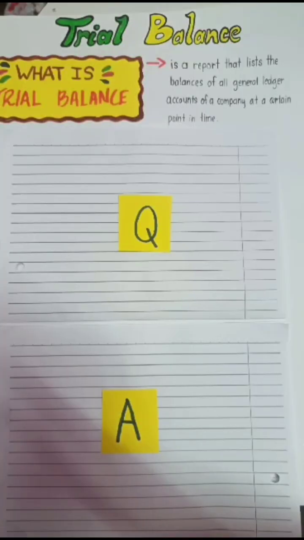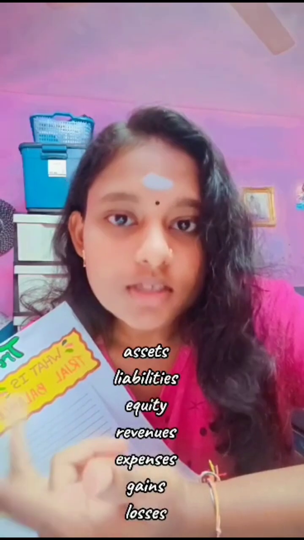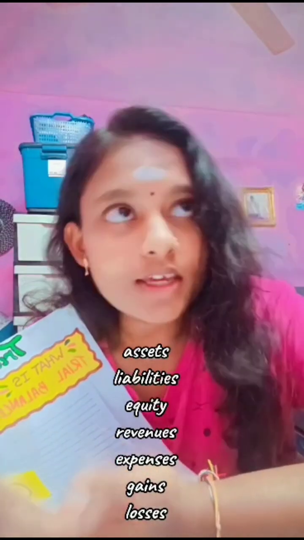Hi everyone, I'm Shakthi Sharmili and today I'm going to explain what a trial balance is. So here we go. What is a trial balance? A trial balance is a report that lists the balances of all general ledger accounts of a company at a certain point in time. The accounts reflected on a trial balance are related to all major accounting items, including assets, liabilities, equity, revenue, expenses, gains, and losses.